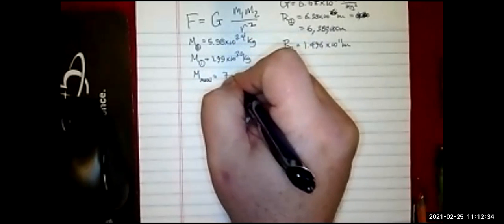The mass of the sun is 1.99 times 10 to the 30th kilograms. The mass of the moon is 7.35 times 10 to the 22 kilograms.